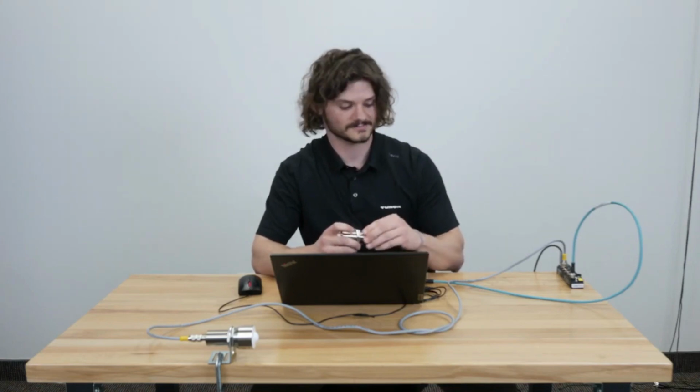And today we're going to go over a simple application to show you how to parameterize and configure this sensor using our Turk Automation Suite software and IO-Link. So let's get to it.